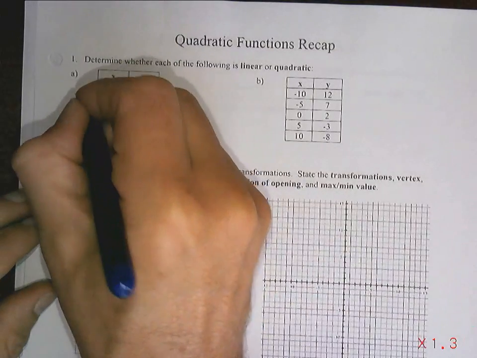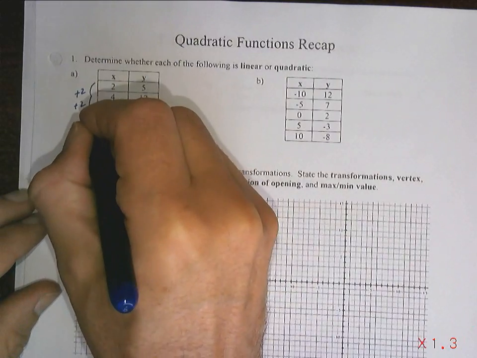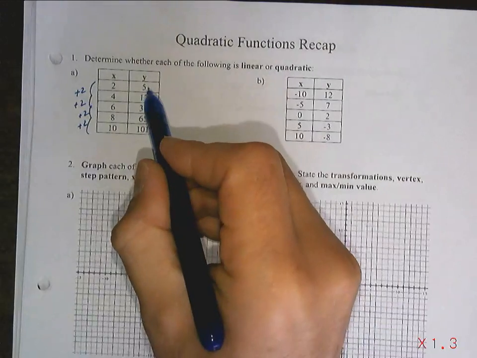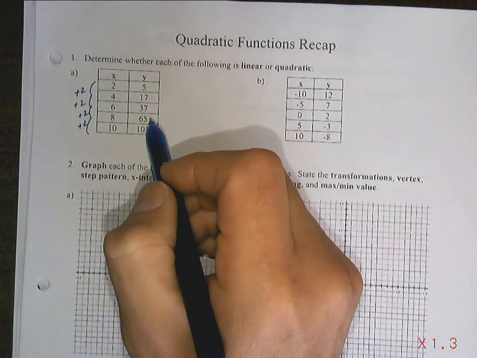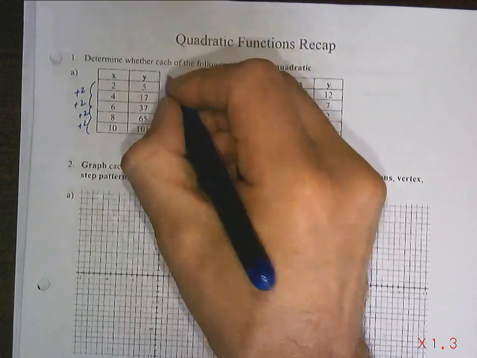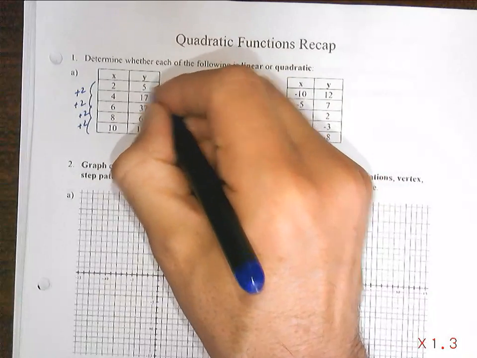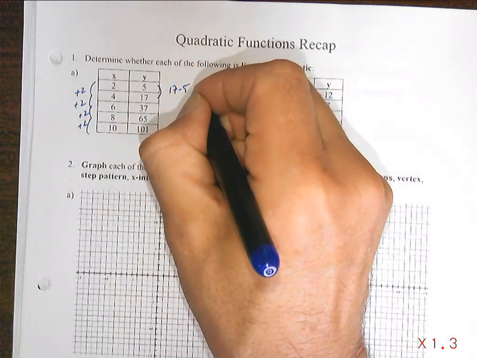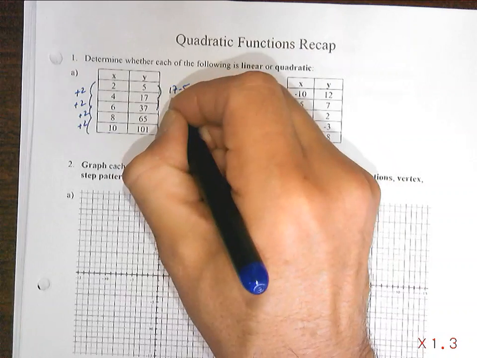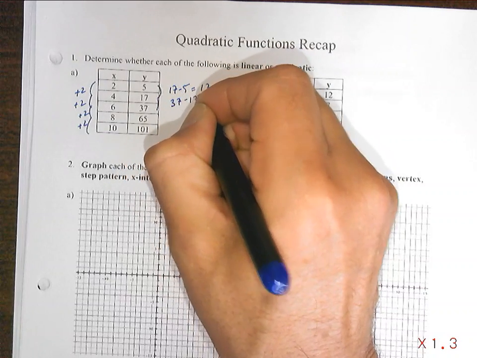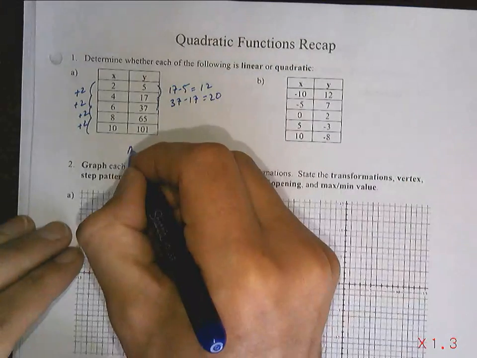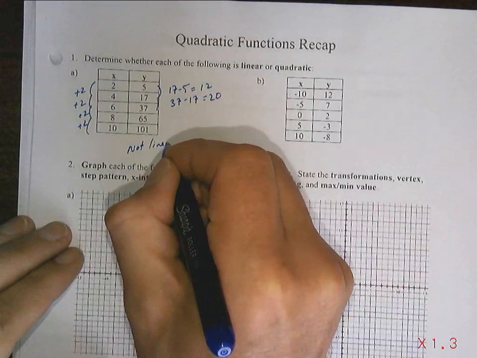My step pattern is plus 2, plus 2, plus 2, plus 2. If my first finite differences are all the same for plus 2's, then this is going to be linear. So let's see, 17 minus 5, this is your first finite differences. I think that's 12. 37 minus 17, that's going to be 20. As soon as I see that, I know it's not linear.